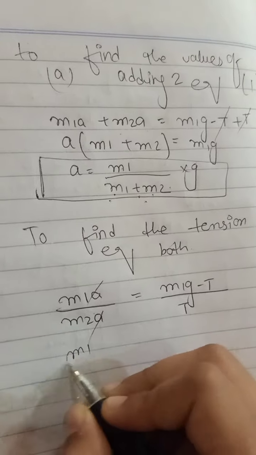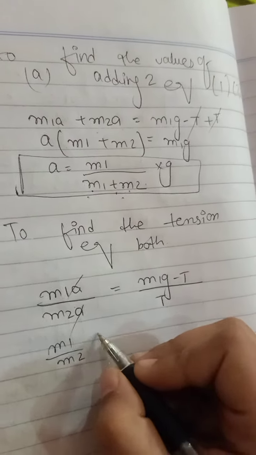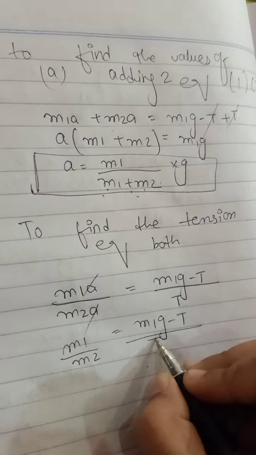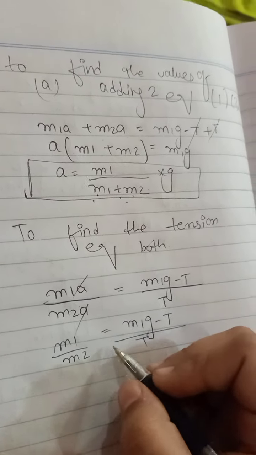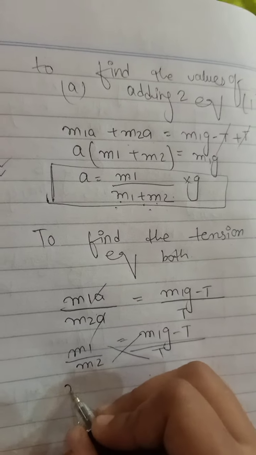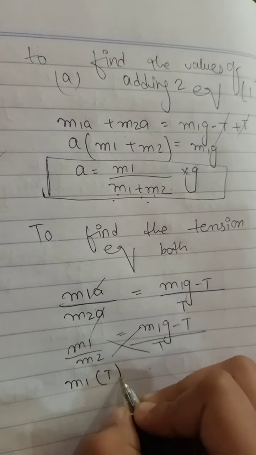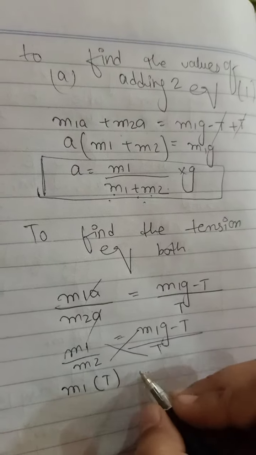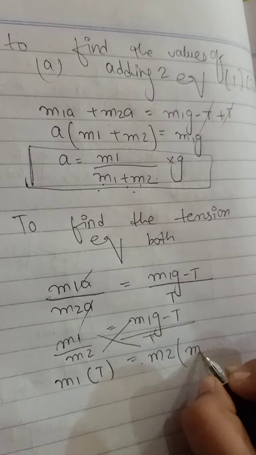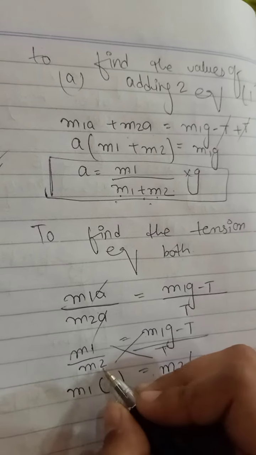Here m1 upon m2 remains, and m1g minus T upon T. Here we can cross multiply, and you can see that m1 multiplied by T is equal to m2 multiplied by m1g minus T.